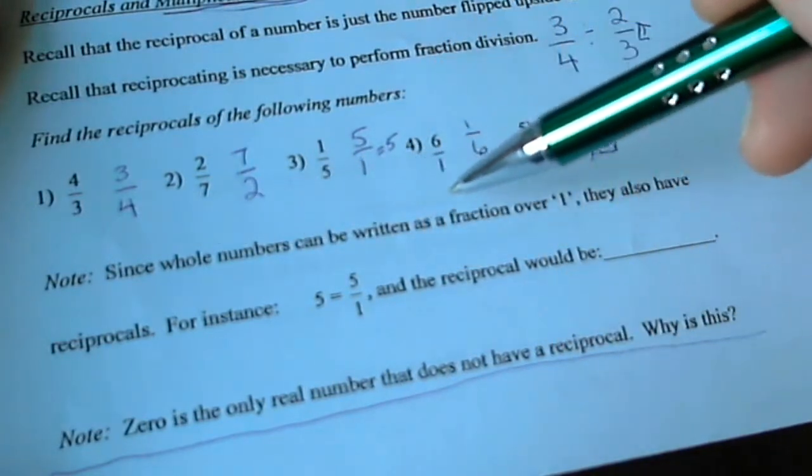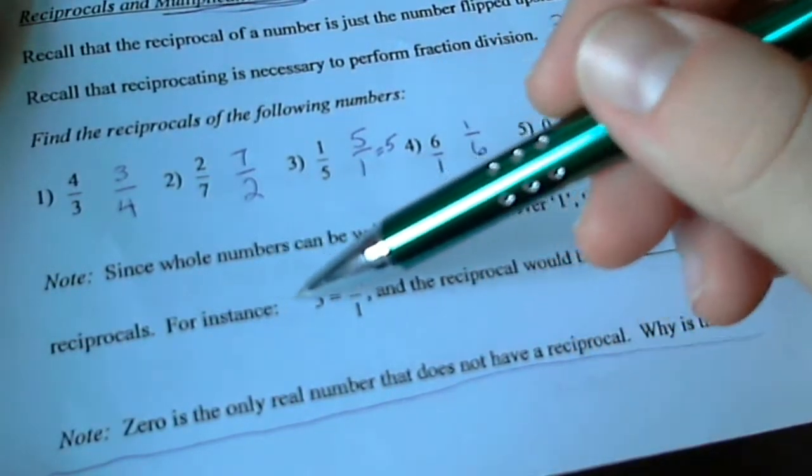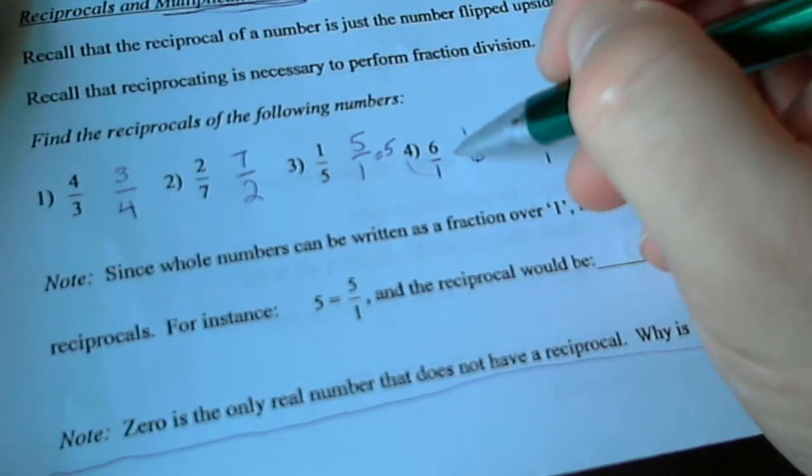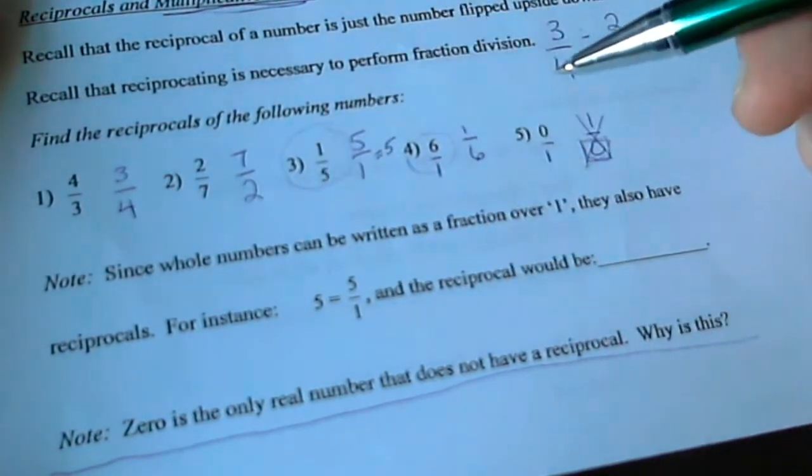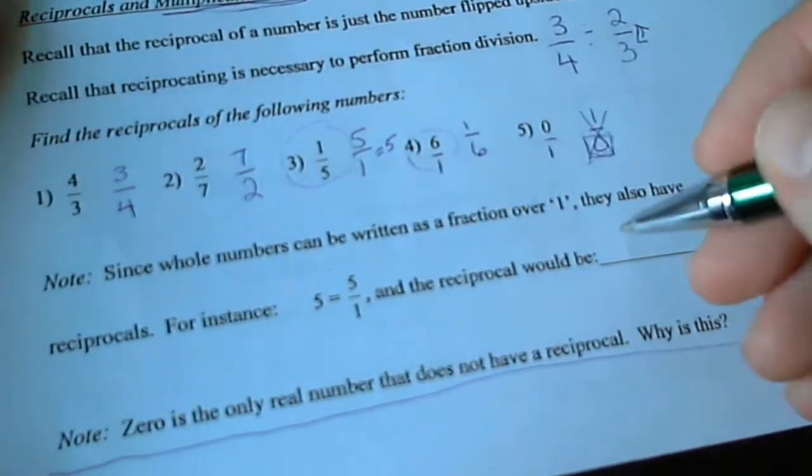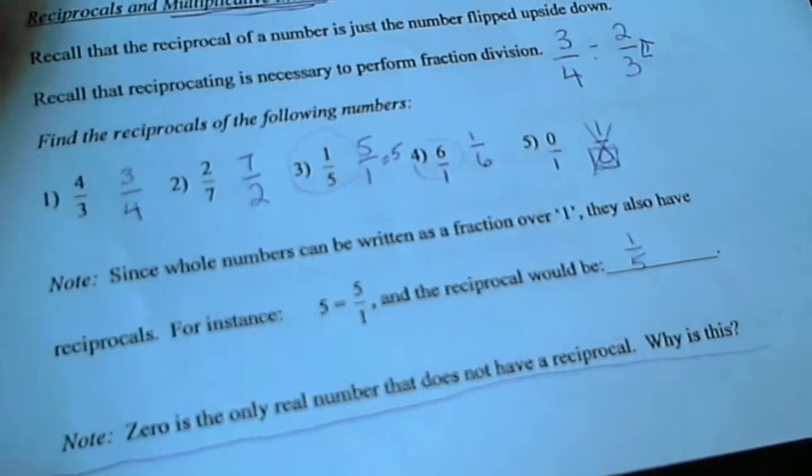Remember, whole numbers can be written as a fraction over 1. They also have reciprocals, just like this guy here and this guy here. So 5 equals 5/1, and the reciprocal would be 1/5. Okay, let's move on.